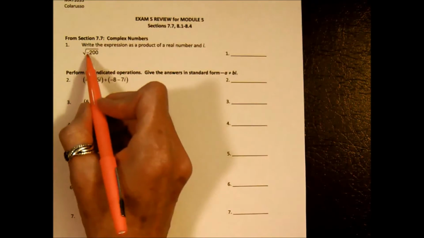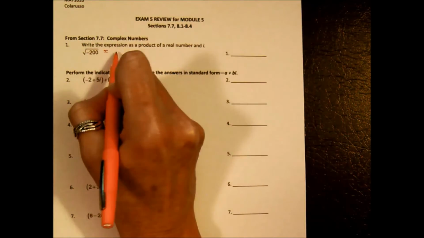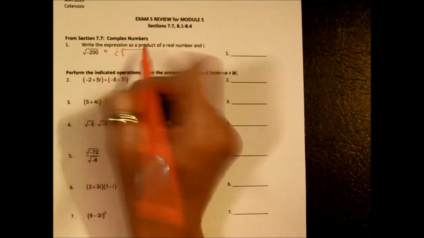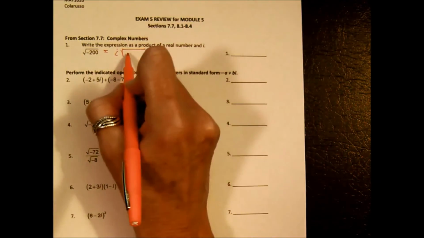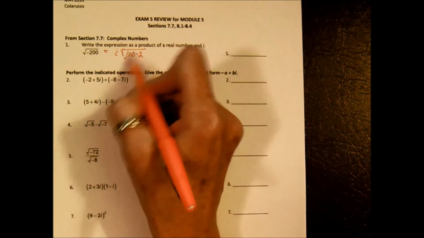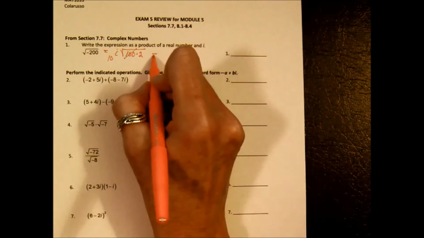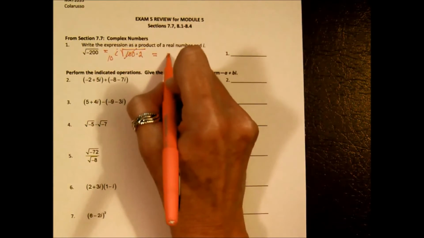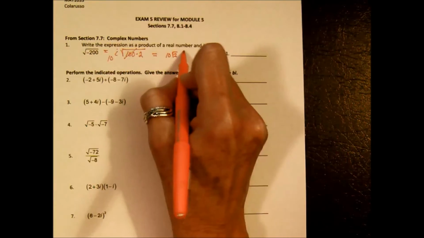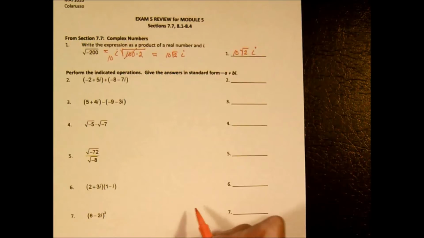Well, if you remember, when you have a negative under an even root, you have to pull out the i, or the complex piece. So what we're going to do is pull out the i, and then we're going to break down square root of 200 into 100 times 2. Now I can take the square root of 100, which is 10. The correct way to write this is 10 radical 2, and then the i comes last. 10 radical 2, i. The i always comes last.